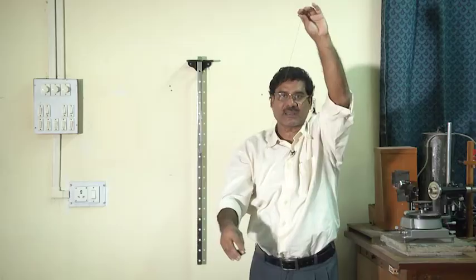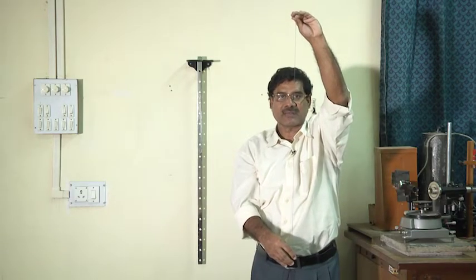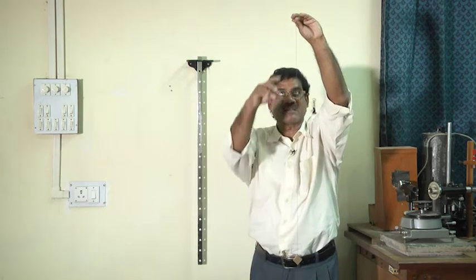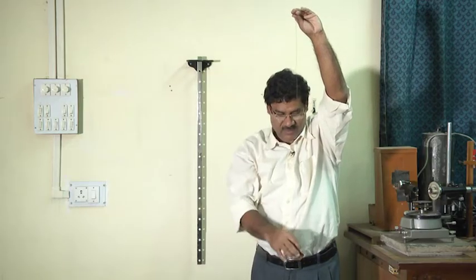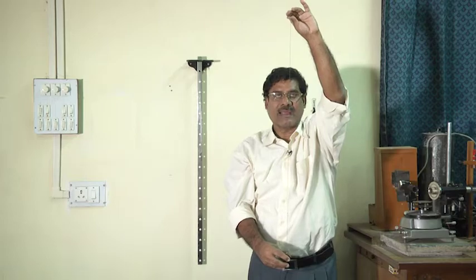So moment of inertia is important. Moment of inertia is mass into distance squared, where the distance is from the axis of rotation to the center of the mass. So this is m L square.